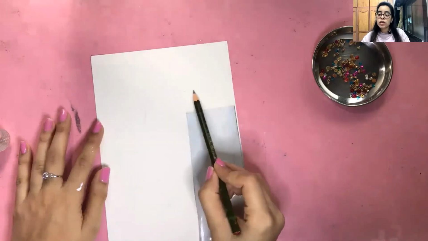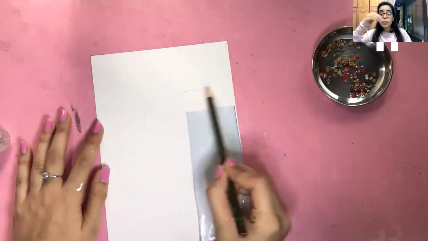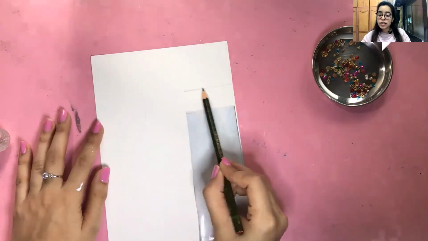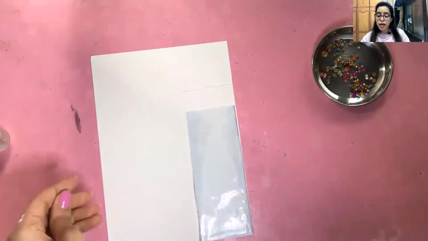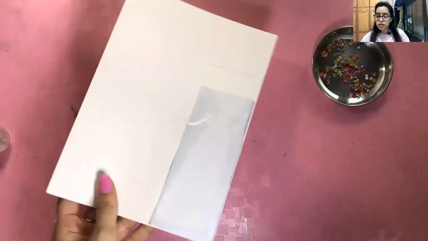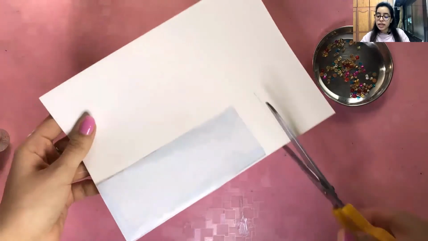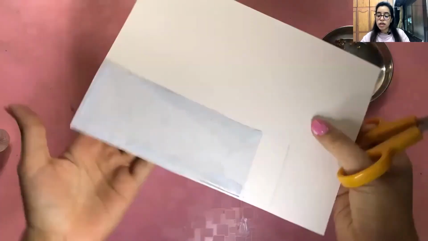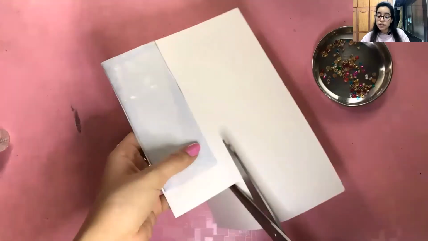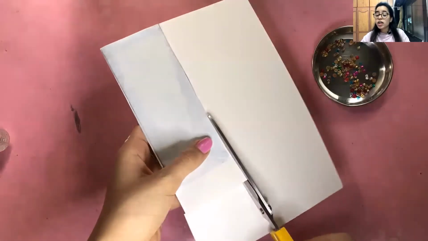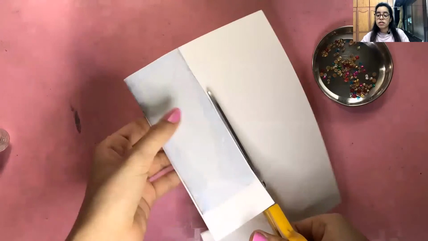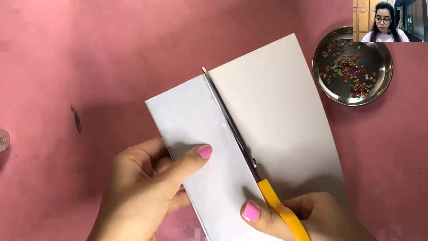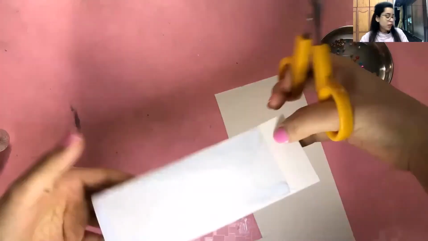All you need to do is just above the open side of the plastic sheet, leave a little bit of gap and draw another horizontal line with the pencil. And now we are just going to cut this out. So cut this out very, very nicely, very, very cleanly. Do not cut the plastic sheet, just cut the white sheet of paper.